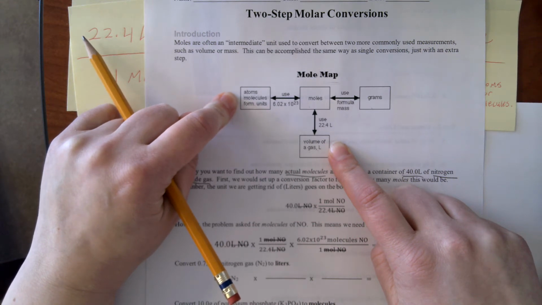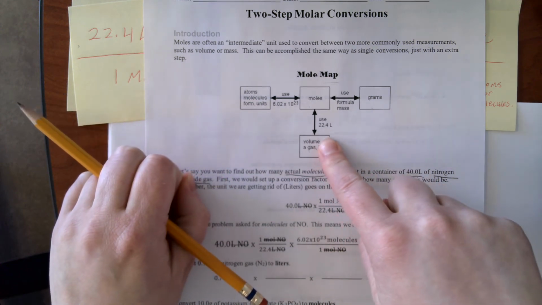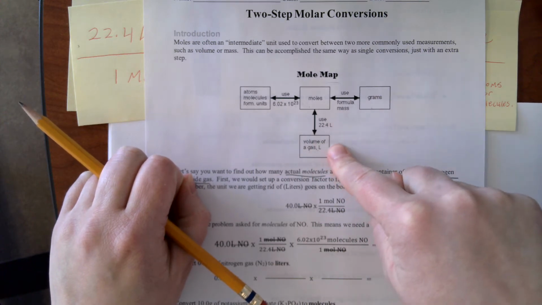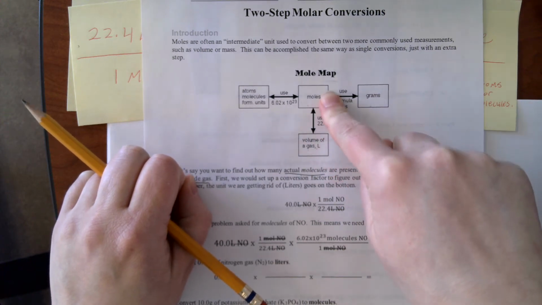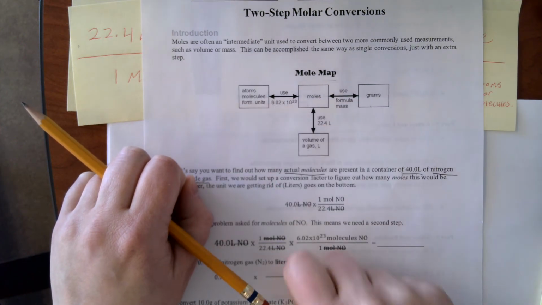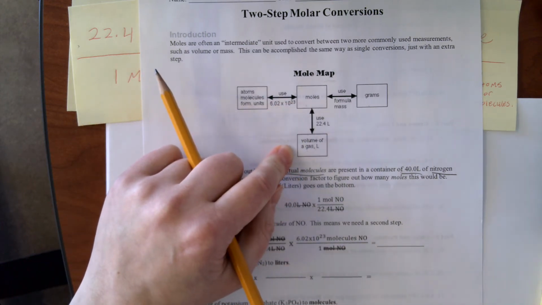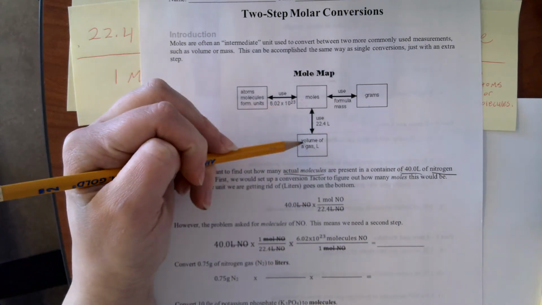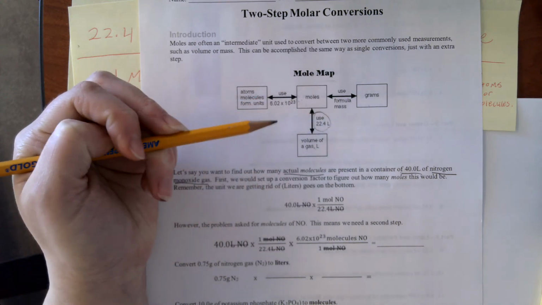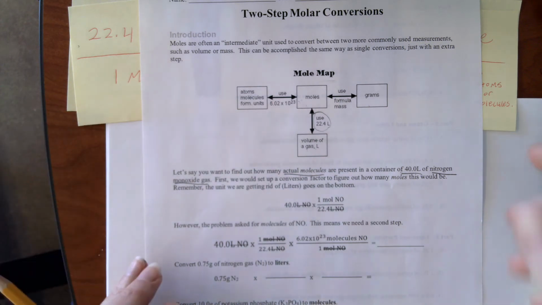So on your mole map, how it works is you have to follow your arrows from where you are to where you need to go. So notice this says you have a volume of gas, you need to go to moles. You cannot just jump from volume to atoms straight off the bat. You have to follow the arrow path. So it says that in order to go from volume to moles, we have to use this here 22.4 liter conversion factor.